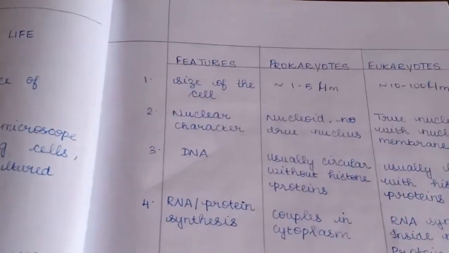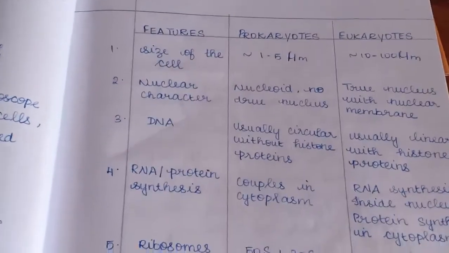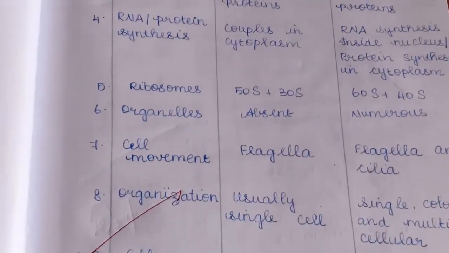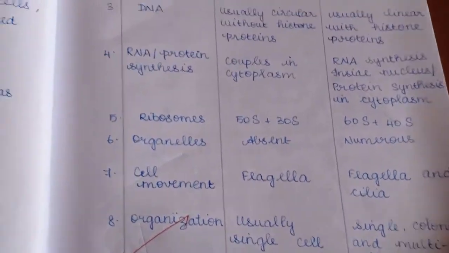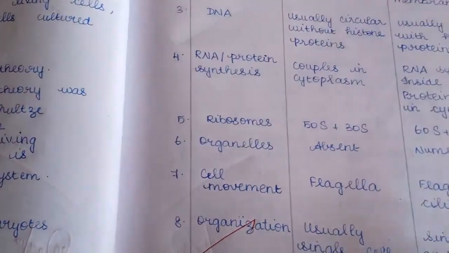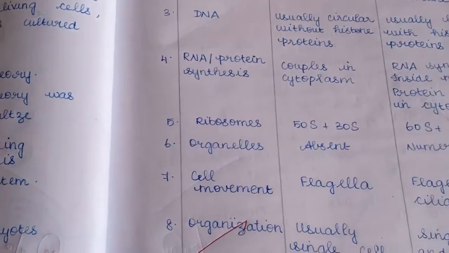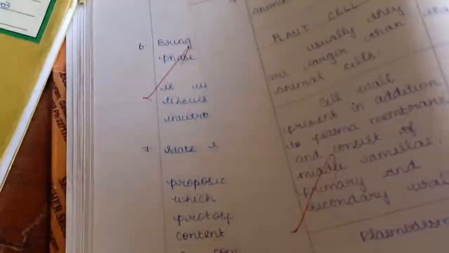Children, you got 10 points. If it is a 5-mark detailed answer, try to write all the 10 points. Is that clear? So, write all the 10 points. So, this is about distinguishing features of prokaryotes and eukaryotes. Now, let's move to the next question.